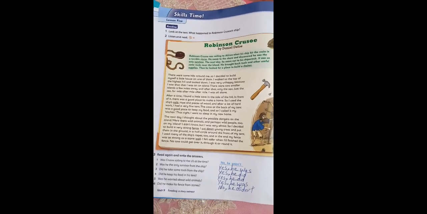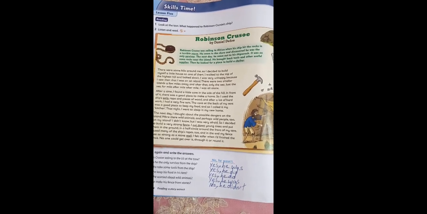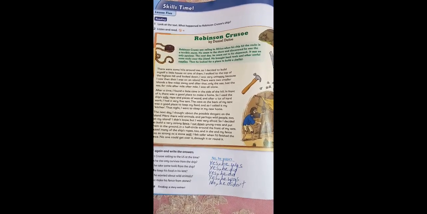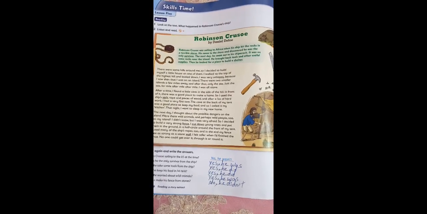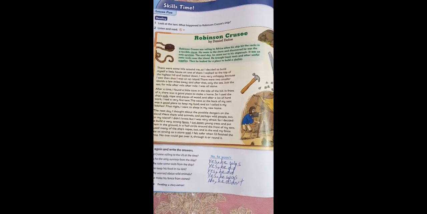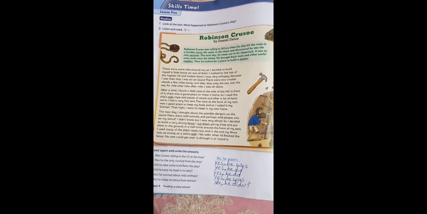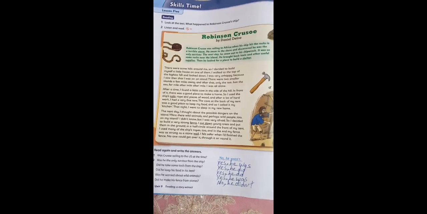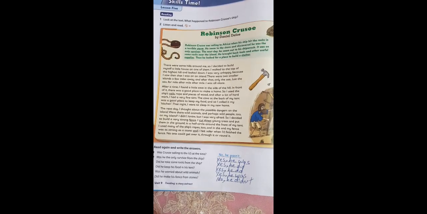one of them. I walked to the top of the highest hill and looked down. I was very unhappy because I saw then that I was on an island. There were two smaller islands a few miles away, and after that only the sea, just the sea, for mile after mile after mile. I was all alone, not anyone with him. After some time I found a little cave in the side of the hill. In front of it there was a good place to make a home.